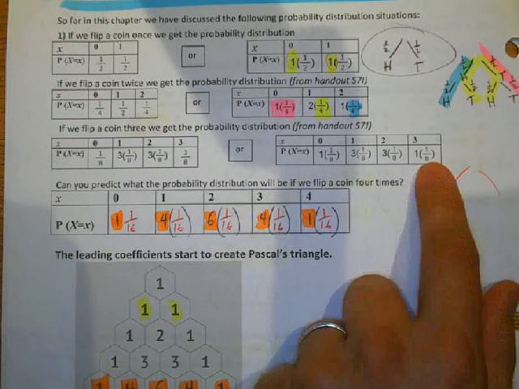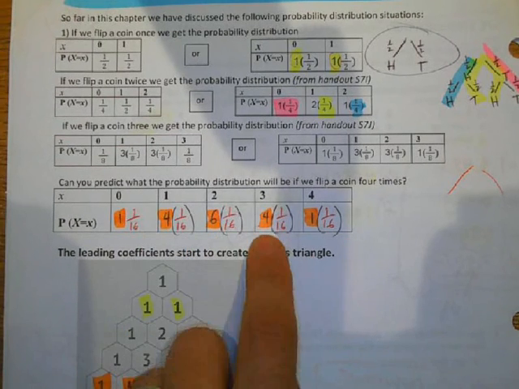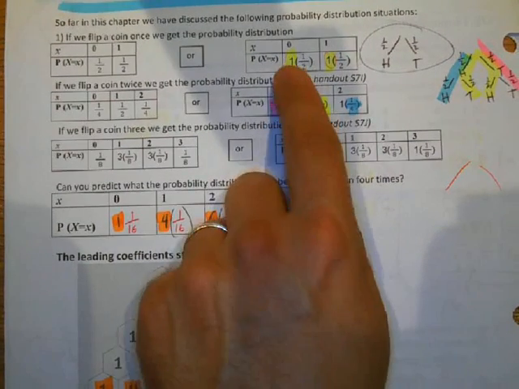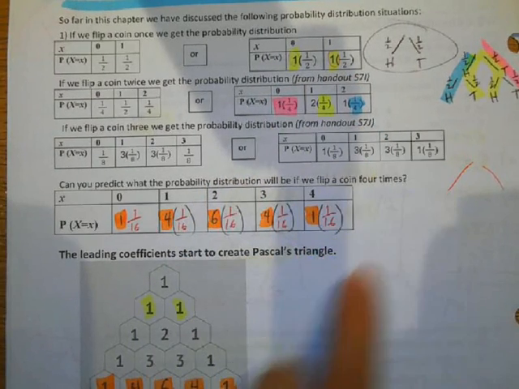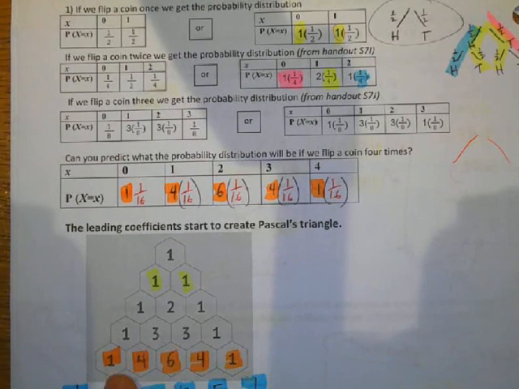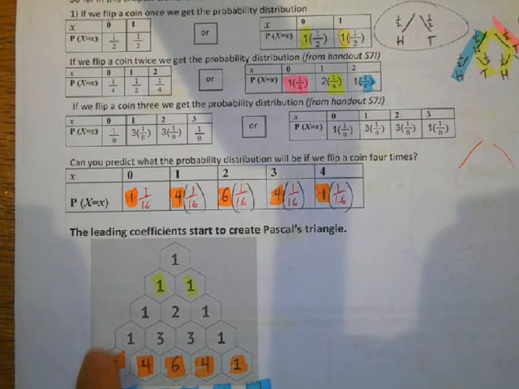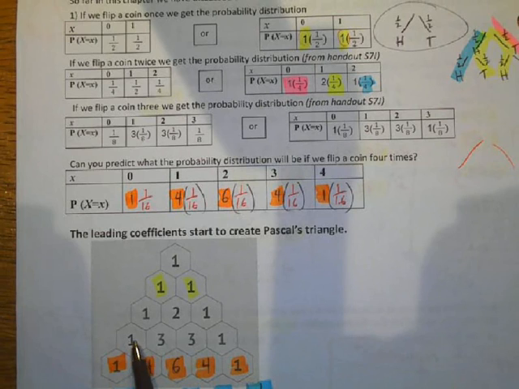Now, how did we get these orange values here? So what we've noticed is we've got 1 and 1, 1, 2, 1, 1, 3, 3, 1, and we start to see that this looks just like Pascal's triangle. And then how we get the next numbers, which is 1, 4, 6, 4, 1. Now some of you are thinking, for those who are absent, how did we figure out this pattern? To get the 4, you can do 1 plus 3 to get 4, 3 plus 3 to get 6, 3 plus 1 to get 4. And we always begin and end with 1.